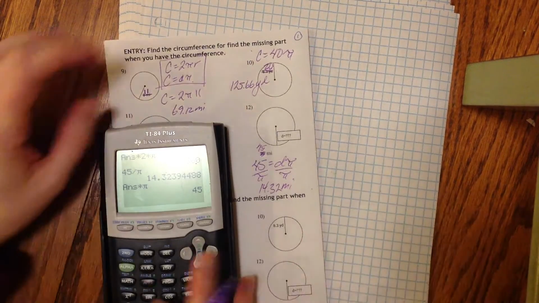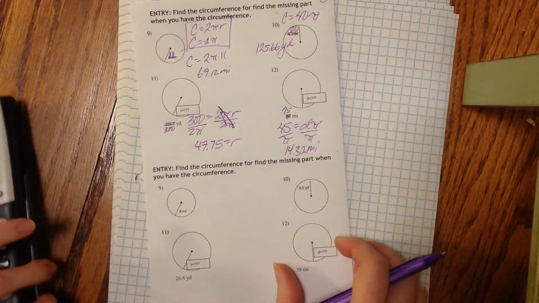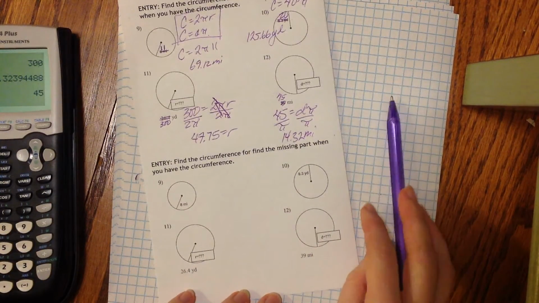Alright, I hope that intro helps. You now try these ones with the real numbers. Check in with Miss Scott to see that you have it right, and then we're going to add an extension onto this for the next link. So take a look at that.